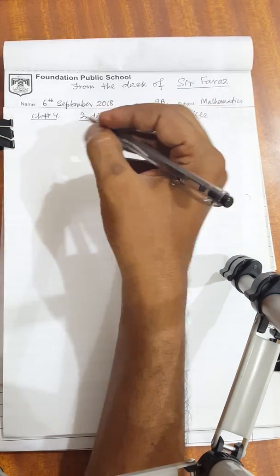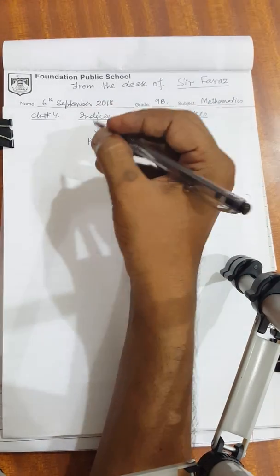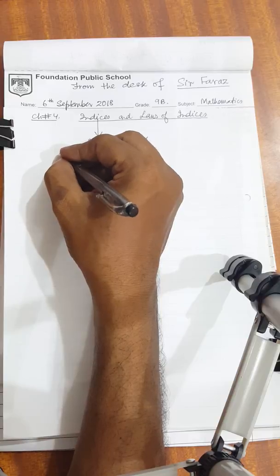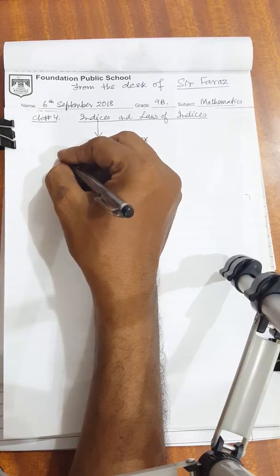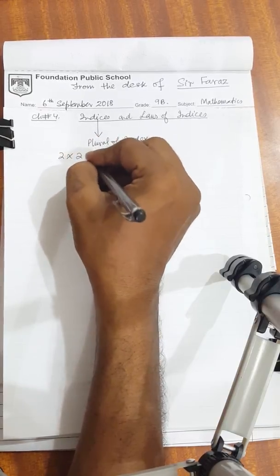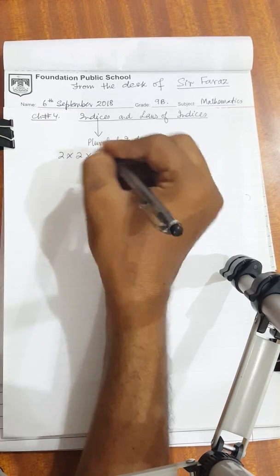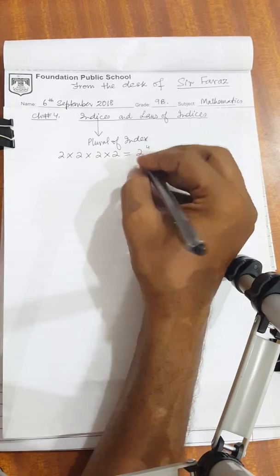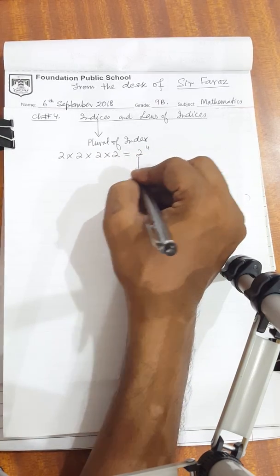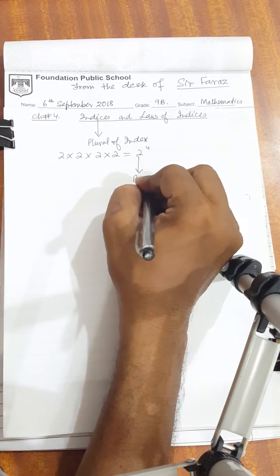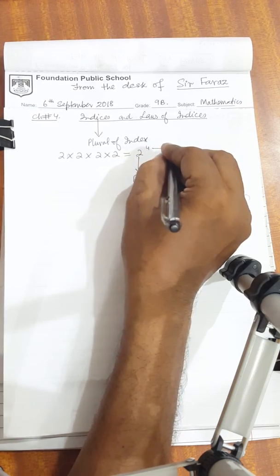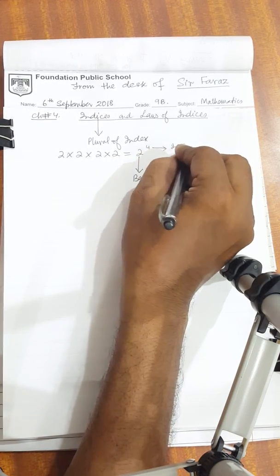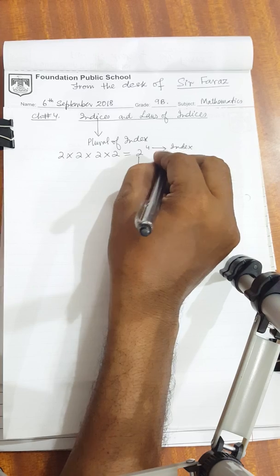We know that when we multiply, for example, consider 2 multiplied by 2 multiplied by 2 multiplied by 2. So, 2 raised to the power 4. Now this 2 is the base number and this 4 is called the index, and we also call it the power of 2.